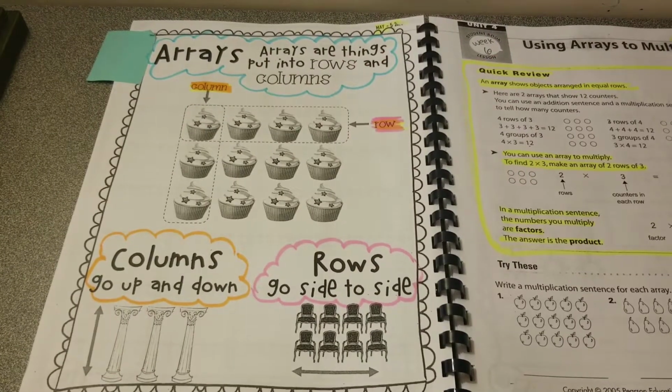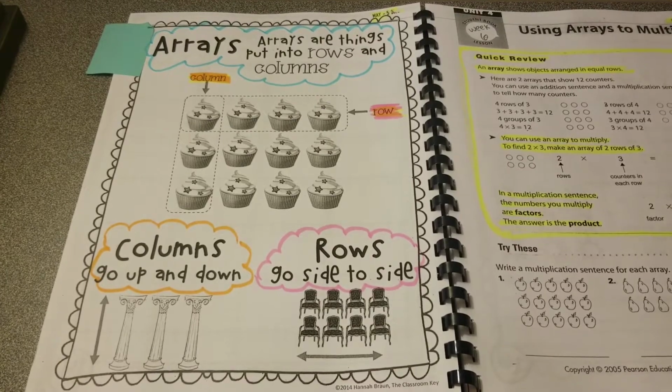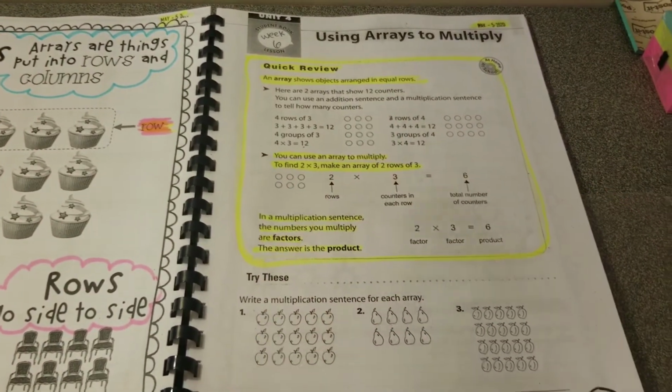An array shows objects arranged in equal rows and columns. Columns go up and down and rows go side to side. Here we have 2 arrays. Each of these have 12 counters.